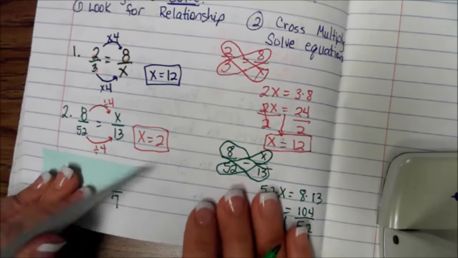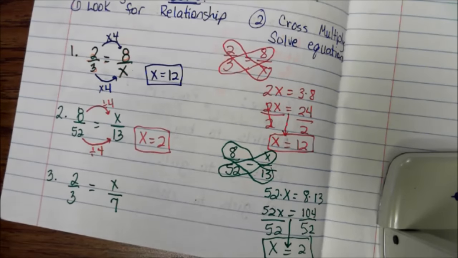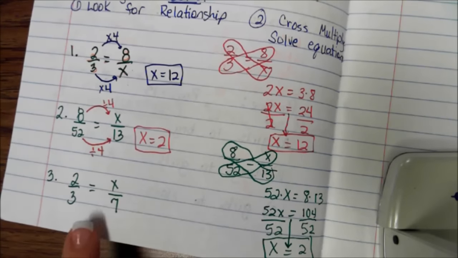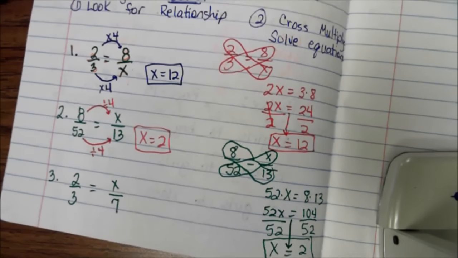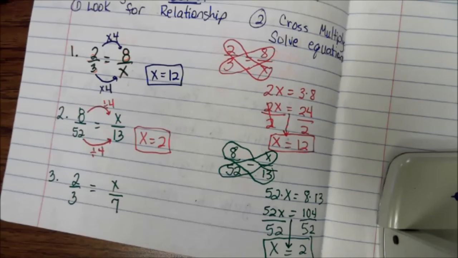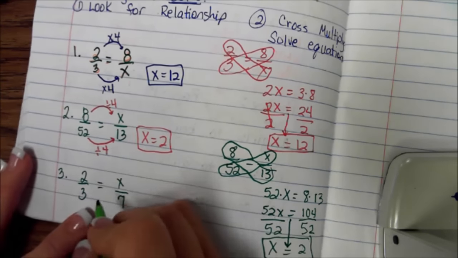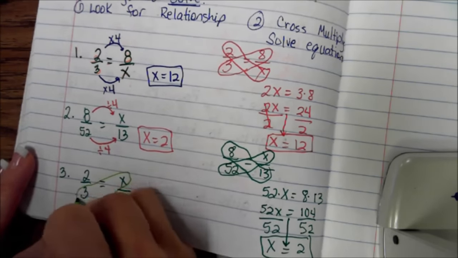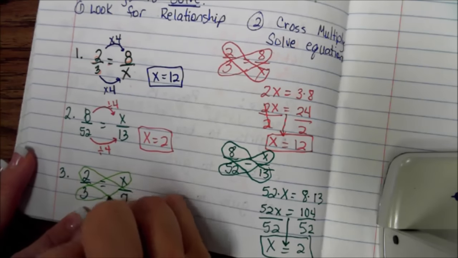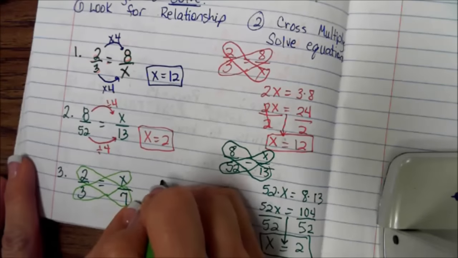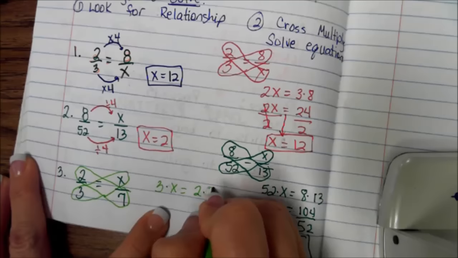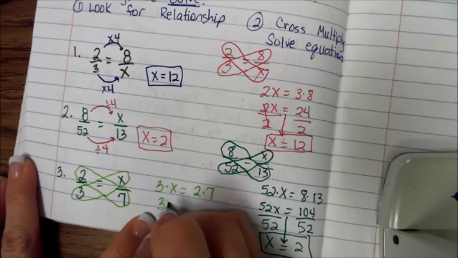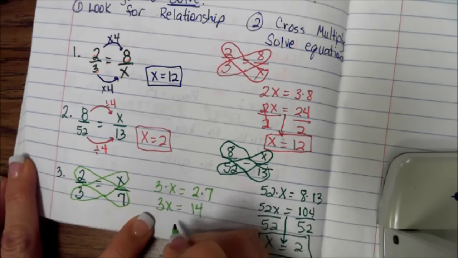All right, let's do one more example problem. If I have 2/3 equals x over 7, do you see a relationship in this one, Mr. Hines? I do not. I don't either. So I'm just going to cross multiply right off the top. So that's 3 times x is equal to 2 times 7. So 3x equals 14.